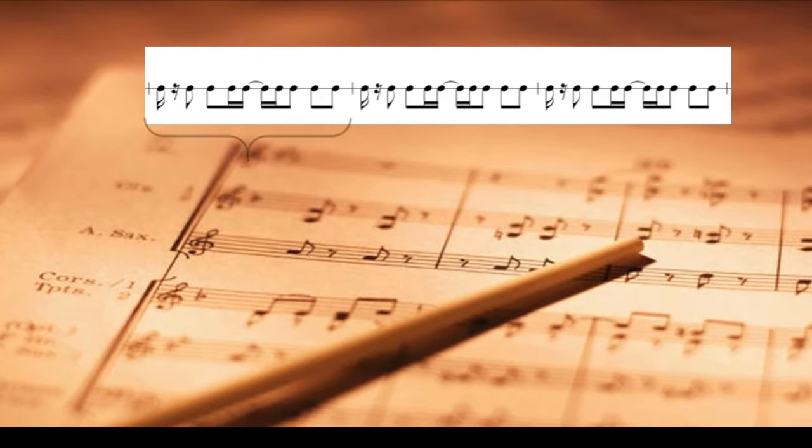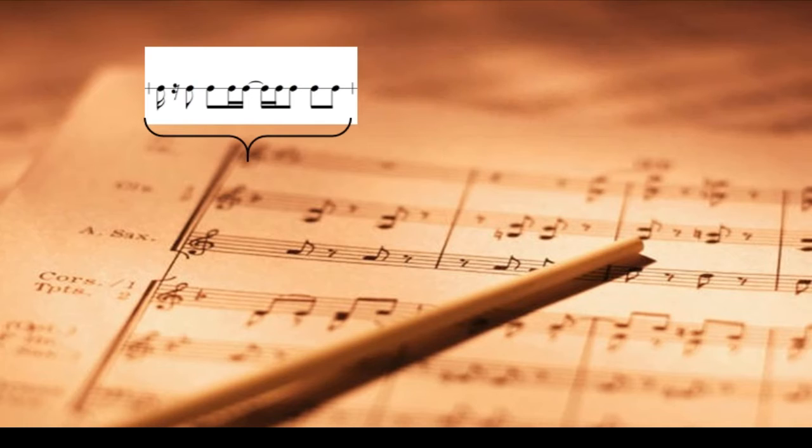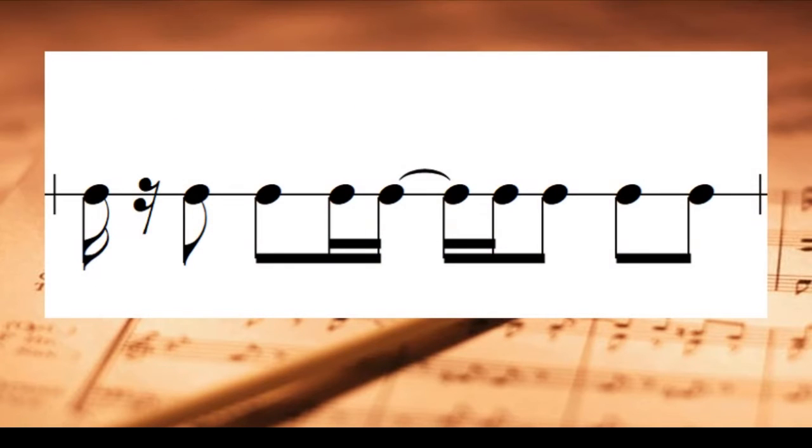All right, so here is this first full measure. And if you look at this first full measure and the other two measures, really those other two measures are the same rhythm. And so we're just going to focus on the rhythm for the first measure, since the other two will be the same rhythm. All right, now let's take this and let's blow it up.